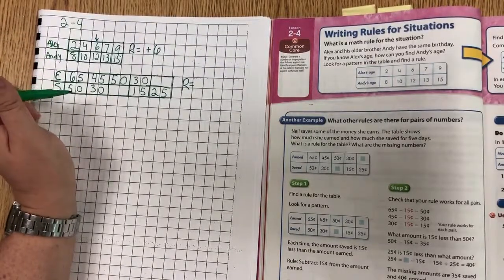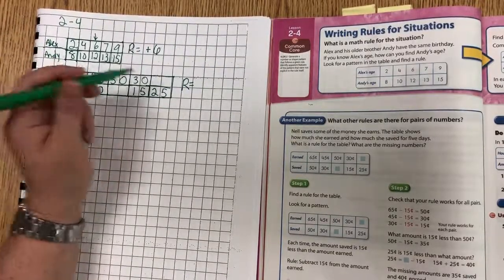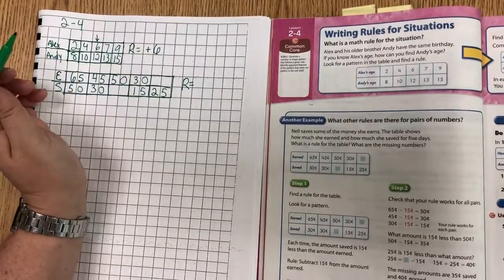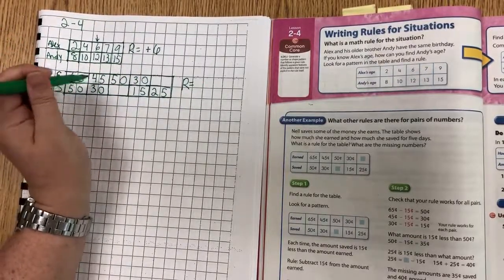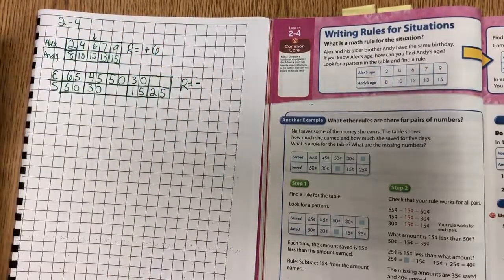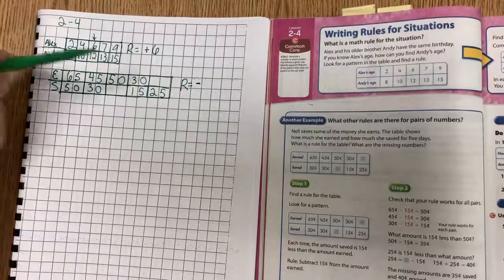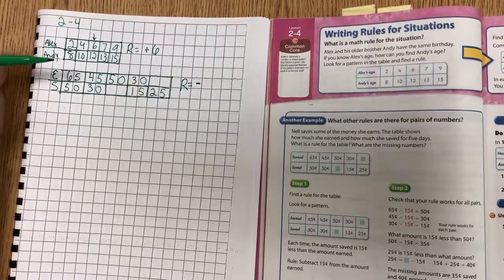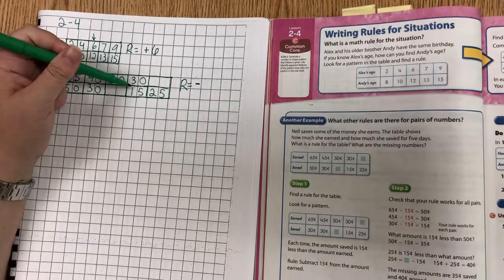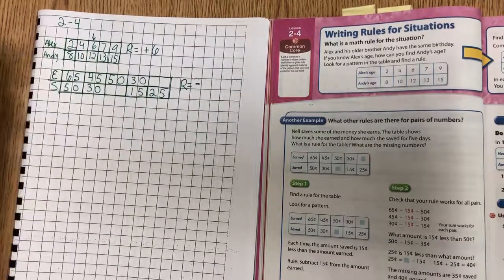The only one I can look at and see a division problem is this one right away. 30 divided by 2 is 15. But none of the other ones work with division, so I know it's going to be subtraction. Now I just have to figure out what. I'm going to go back to that 30 and 15, because that's quick in my head since I know my doubles facts. 30 minus 15 is 15.